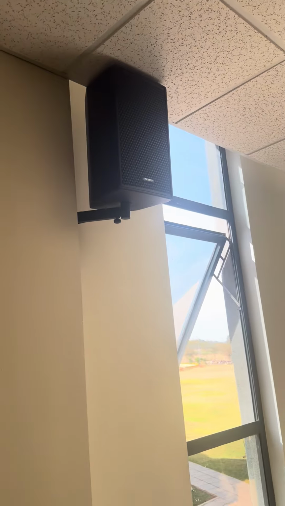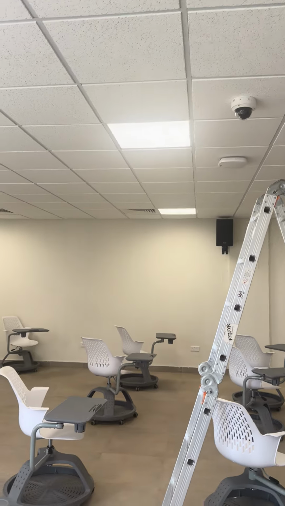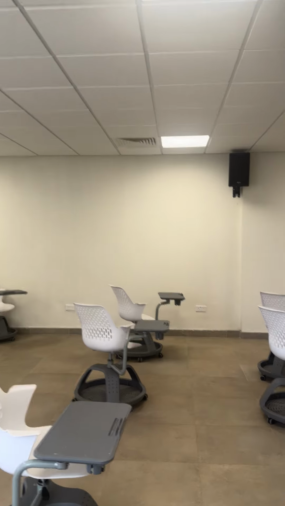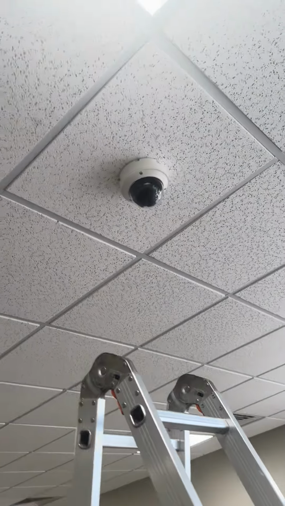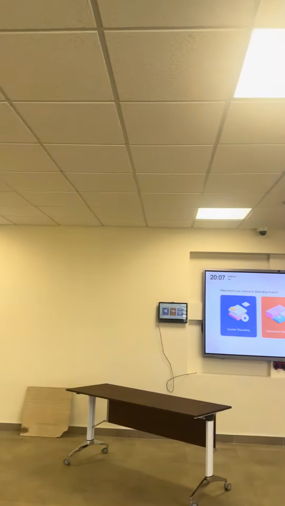I can even try to show you the speaker. So this is the speaker. There's also another speaker on the other end. The objective is to make this a surround system, super quality. Look at this camera here. Ignore the ladder, we're doing some checkups. So we have this camera here. We have this sound pickup. We have this teacher camera.